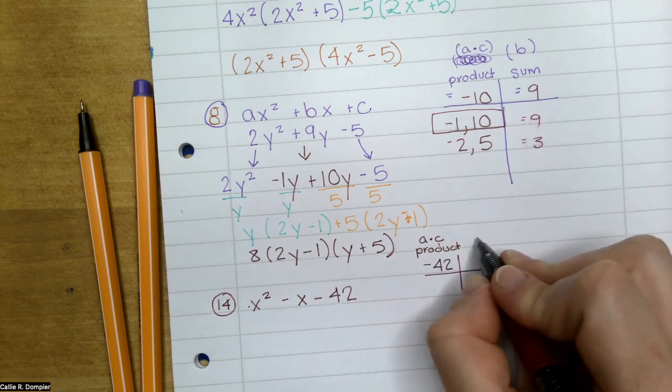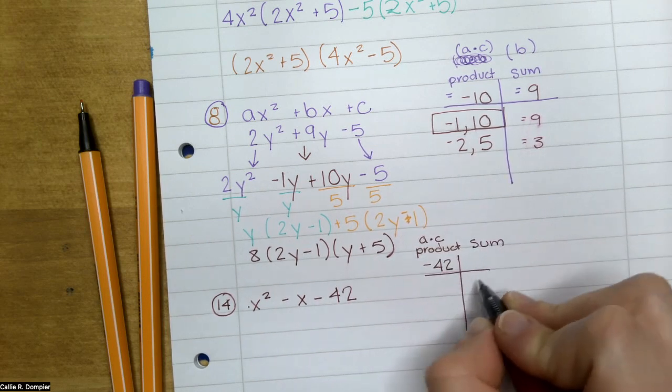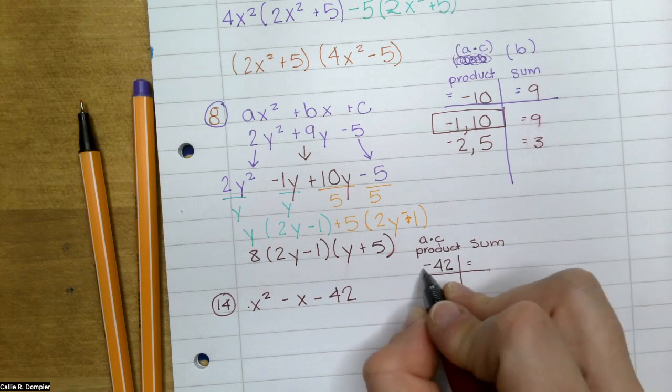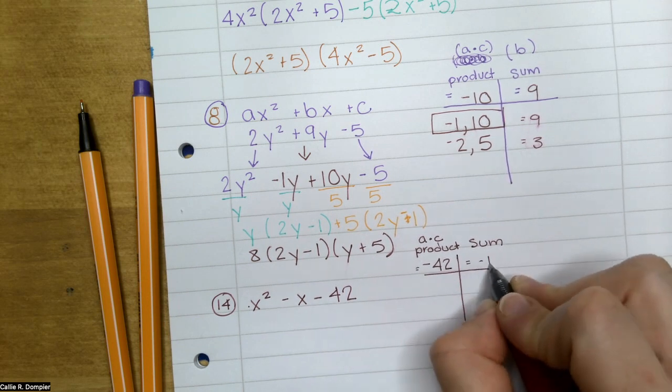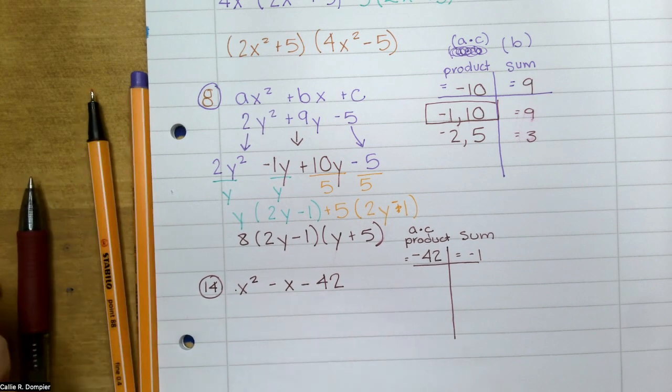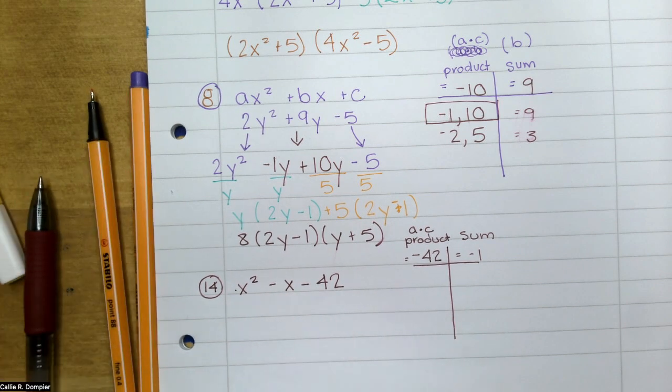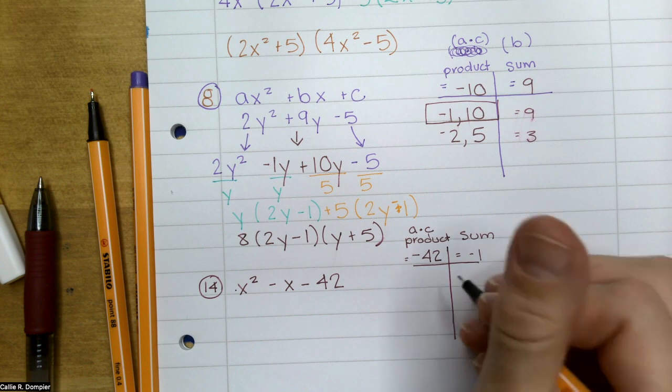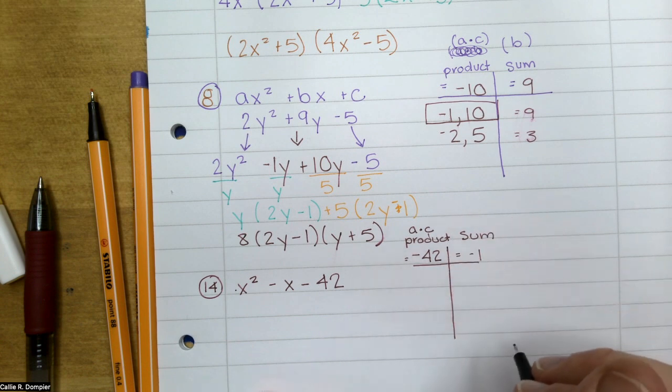And then it needs to sum to equal -1, because that's just a negative x. That's actually a -1. Good? All right, so what are the factors of -42? Again, feel free to just use Google and ask ChatGPT what the factors of -42 are, okay?